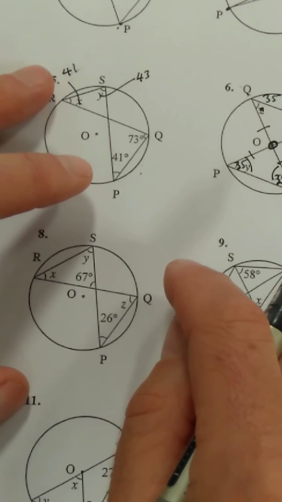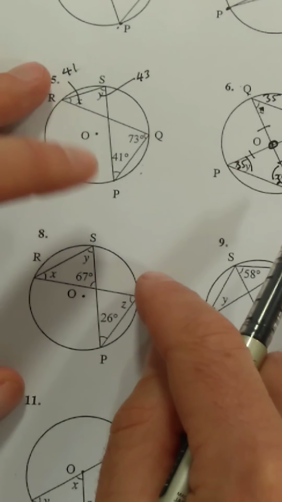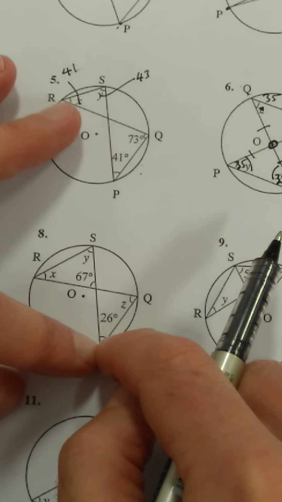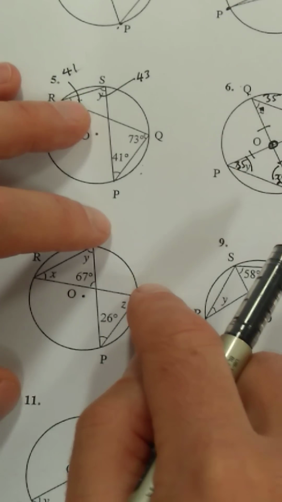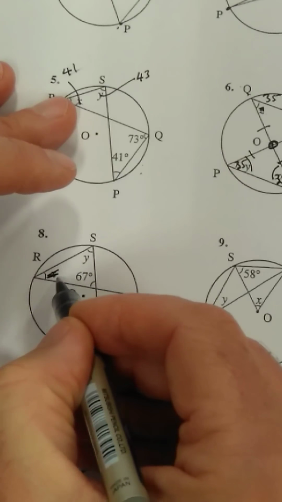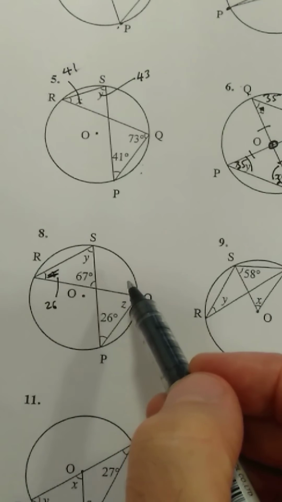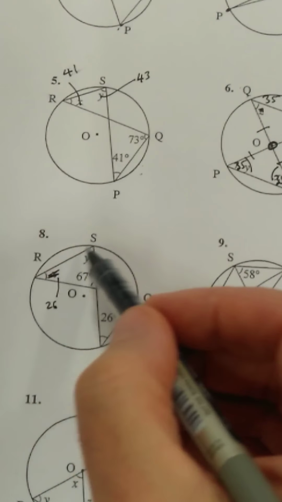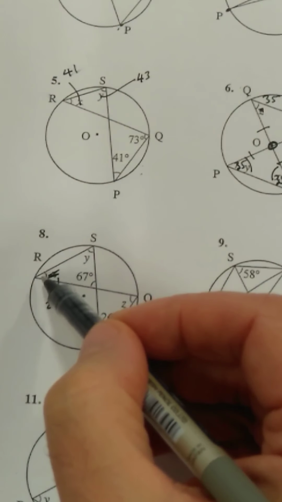Same rule again here. If I start from S and Q, I can slide up to make the 26. And if I start from the same 2 points, I can slide up to make the X. So that angle must be 26. Now, looking at this triangle here, I know that these angles must add up to 180.